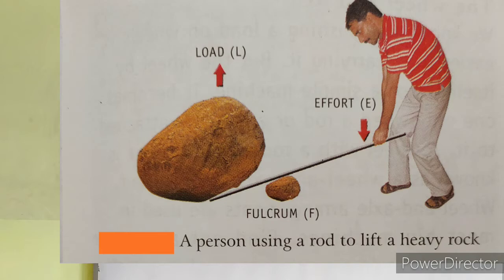He uses a downward force on the other end of the rod. The rock is lifted upwards. Here the rod is a lever. The weight lifted by the person is the load. The point of support or the pivot point of the rod where it touches the small stone is the fulcrum, as you can see in the diagram. The force used is the effort.